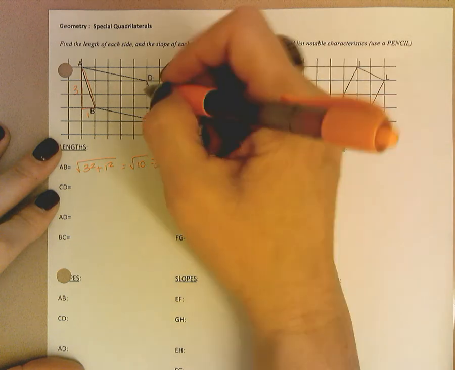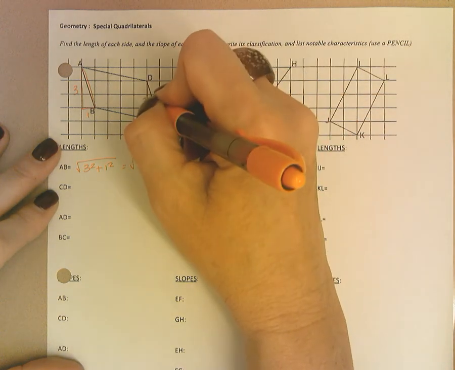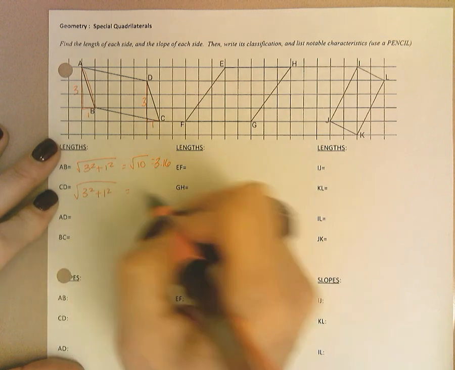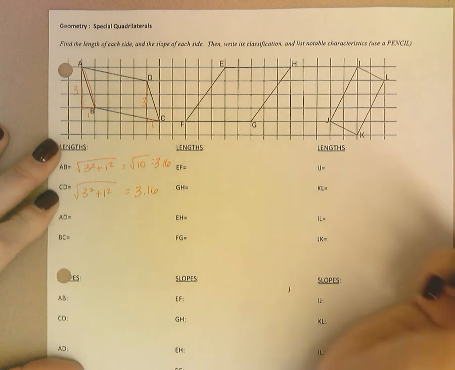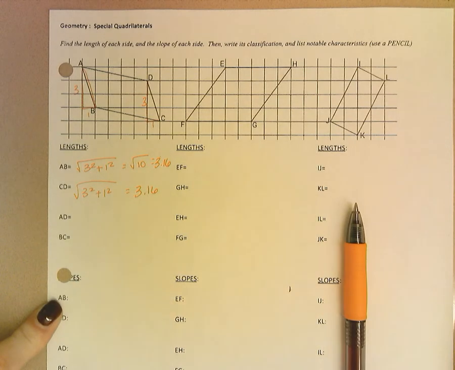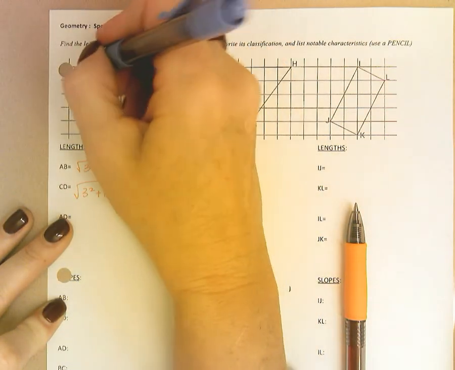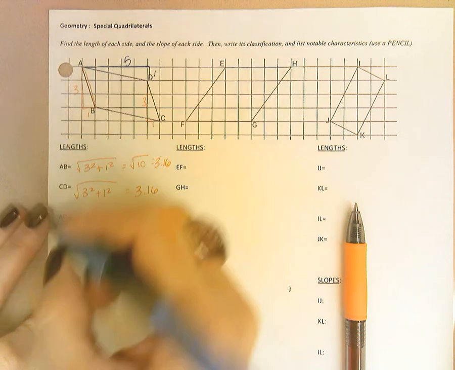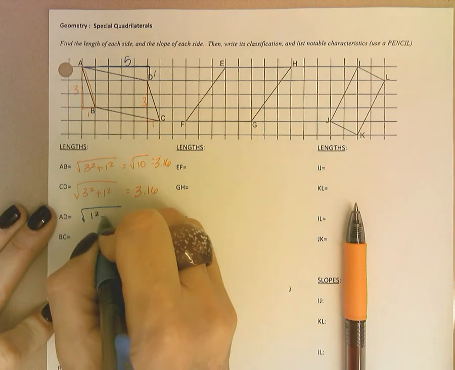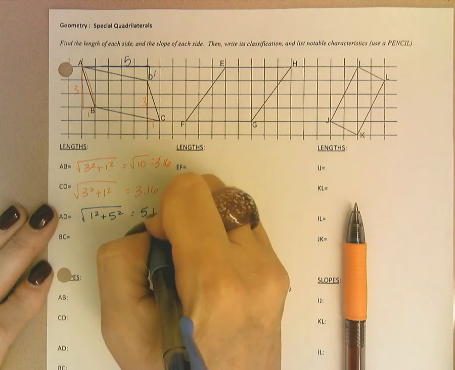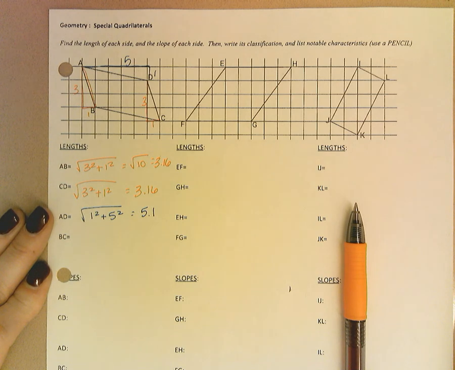Okay, then you'll do that for CD as well. This side's 3, this side's 1, and look, we're getting the same answer. 3 squared plus 1 squared. The answer is 3.16. So you're going to do that for AD and BC. If you want to use different colors, I always think that's a great idea. So here's AD. It is a 1 by 5 triangle. When you work that out on your calculator, it's 5.1, and you keep going.